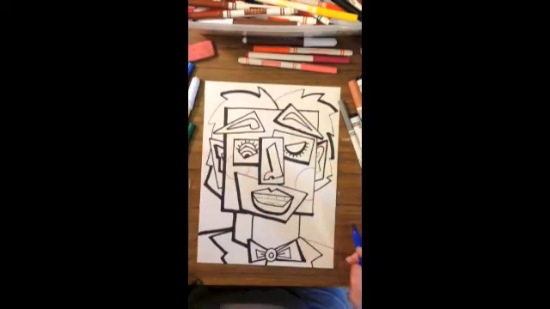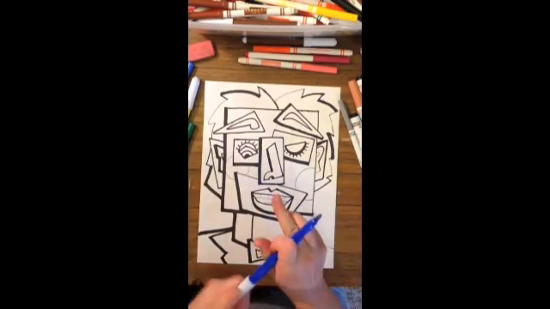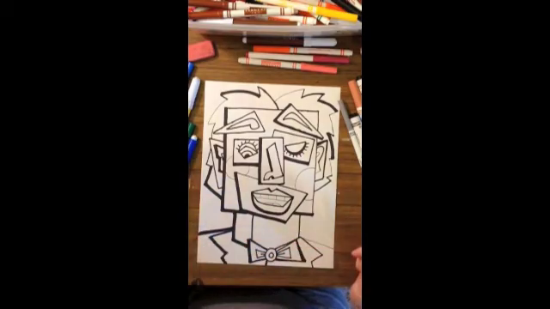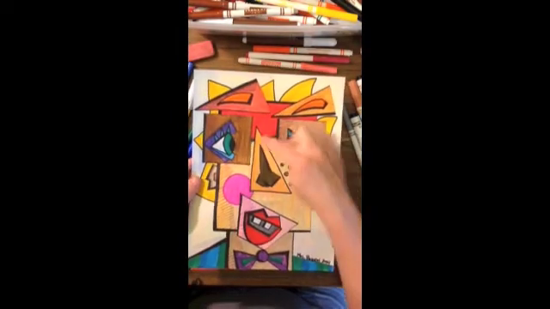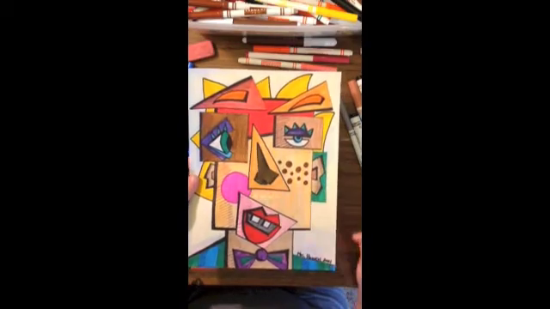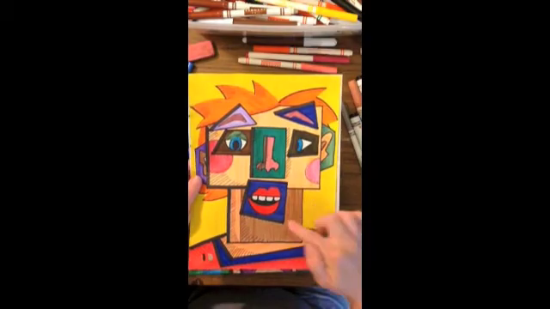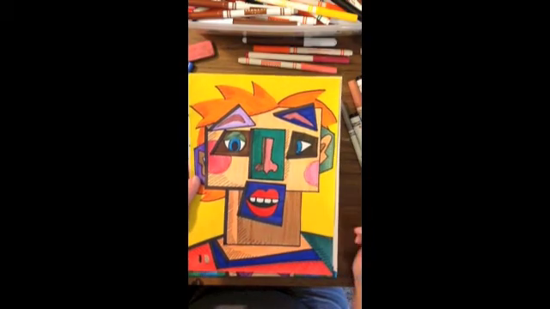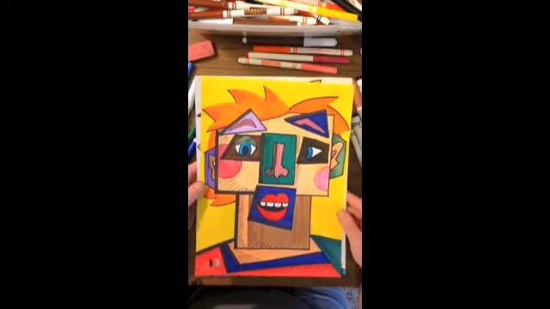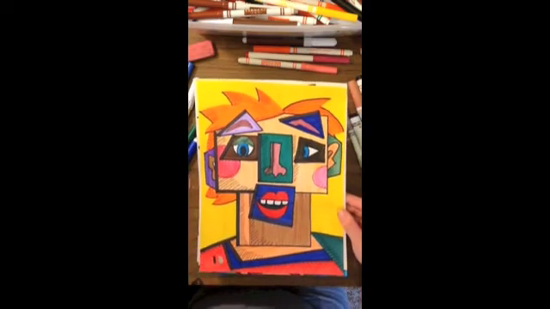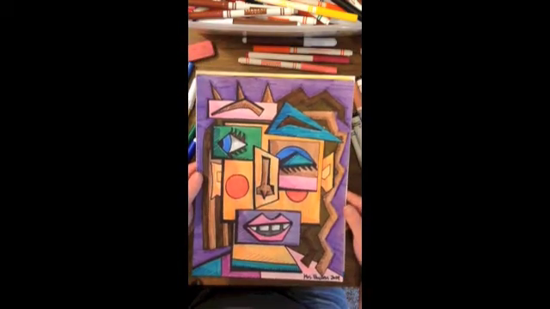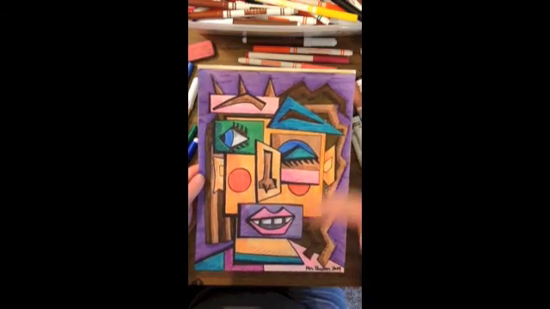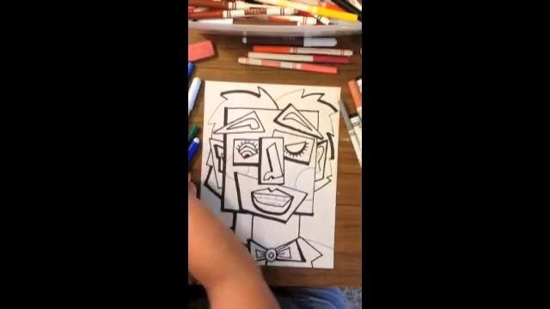So, you can start with any colors that you want. You can stick to skin colors for your major pieces if you want. But then you can also bring in some really bright colors into some other things too. There's really no right or wrong way to do this, as long as you color everything in solid to begin with. Okay?